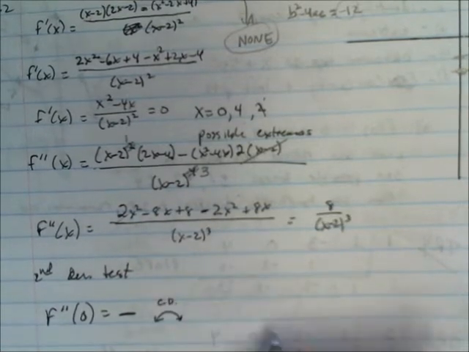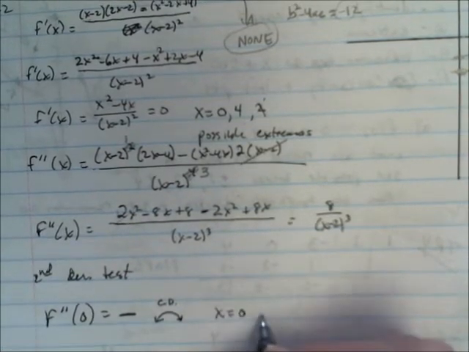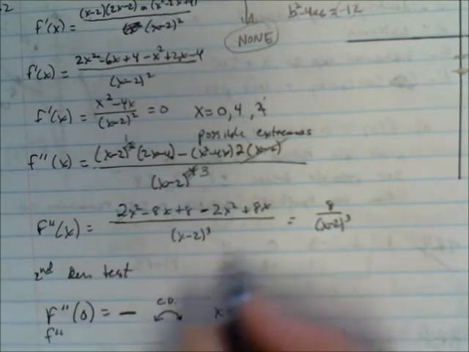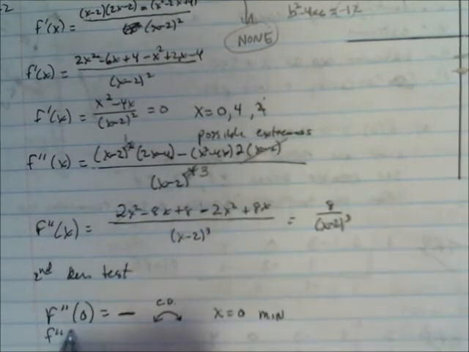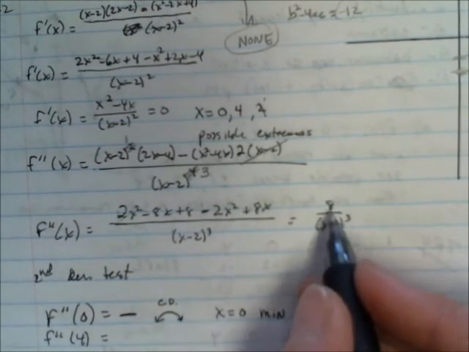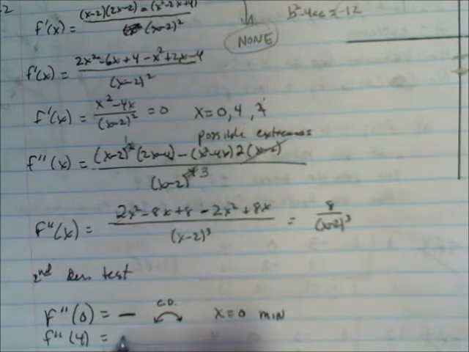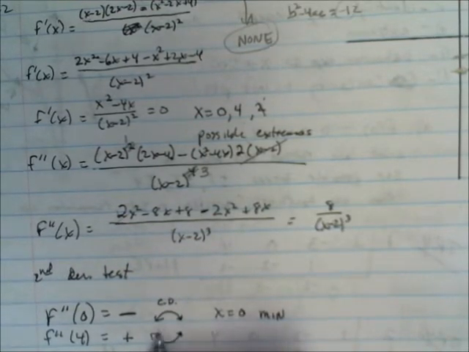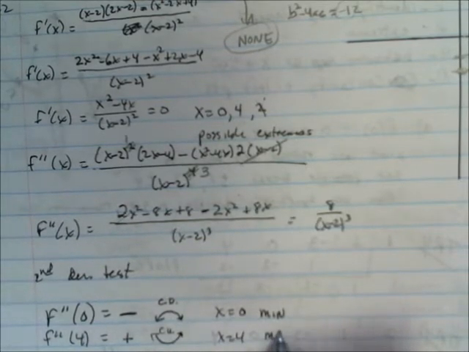CD, concave down. So x equals 0 is a min. And if we do f double prime of 4, our other possible extrema, if we plug in 4 into this second derivative, we get a positive value. Positive value means the graph is going to be concave up. So x equals 4 is a max.